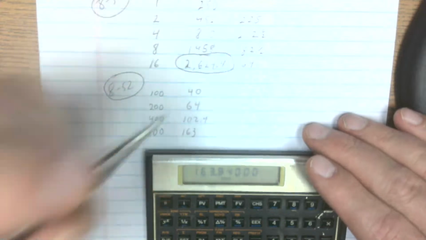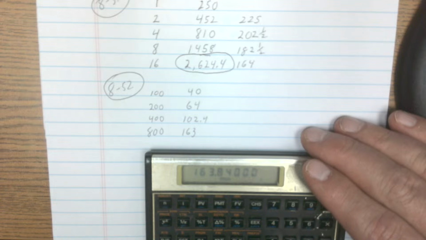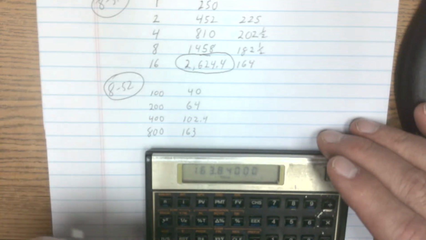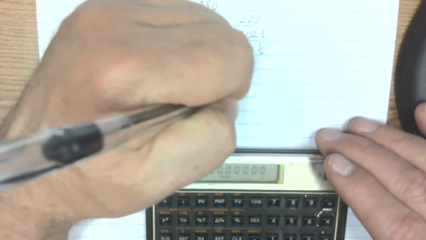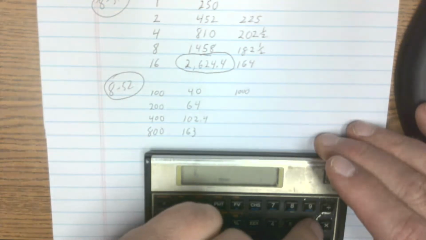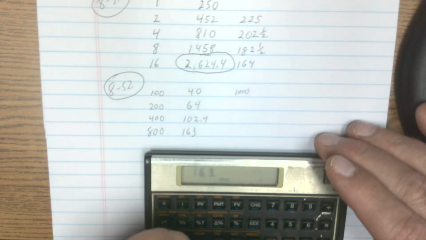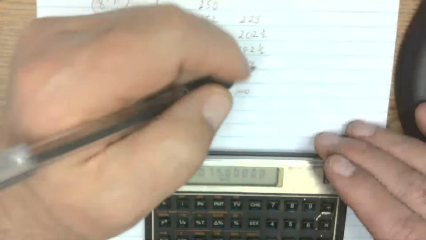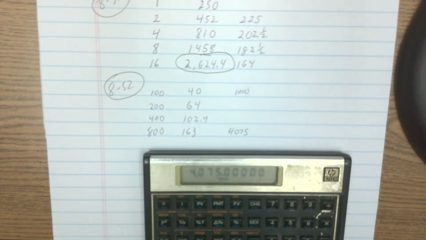So in this column, we know that we only need the 100 and the 800. We know that the direct labor cost is $25 per hour. So 40 times 25, we'll get 1,000 here. That's just 40 times 25. And 163 times 25 is going to be 4075. Okay, so that's our direct labor costs.